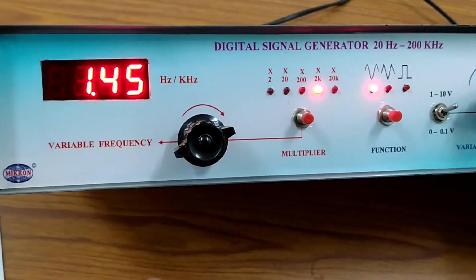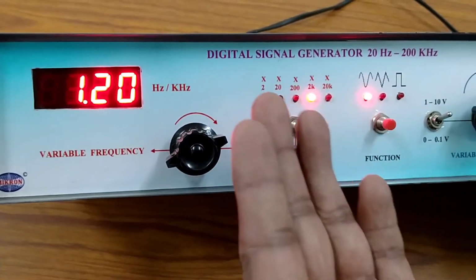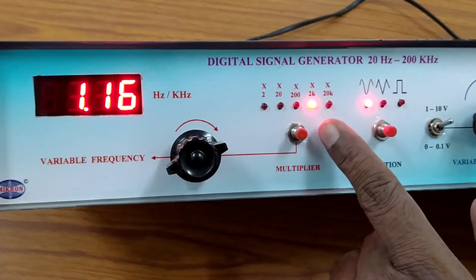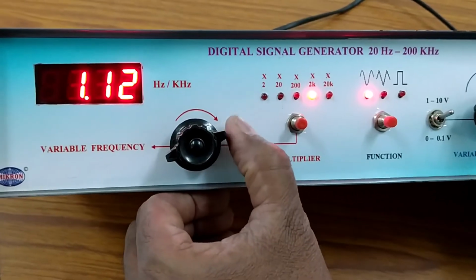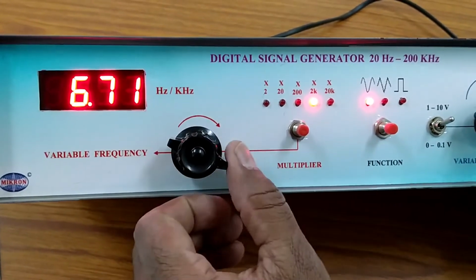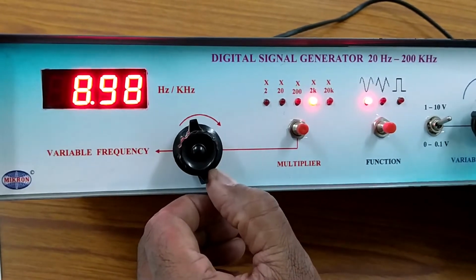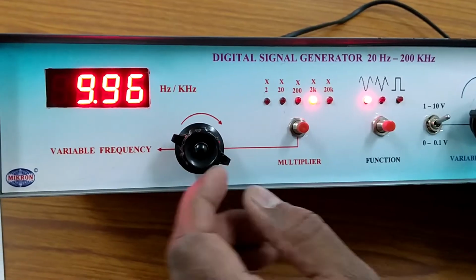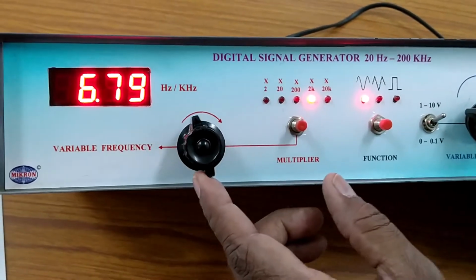It can be changed from the lowest value, which is showing as 1.17 into 2 kilohertz, and I can go on increasing to higher values up to 10. Depending on the current values, I adjust these and note down the readings.